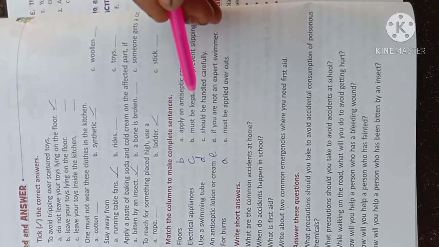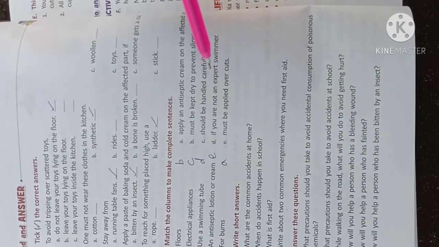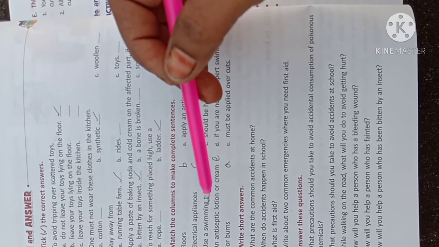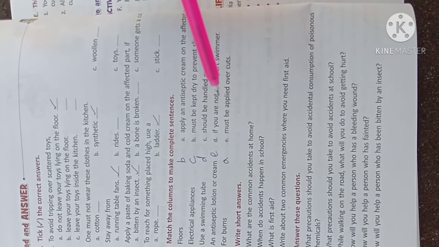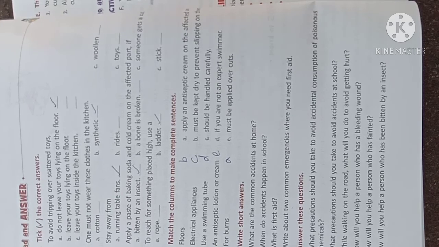Electric appliances should be handled carefully. Use a swimming tube if you are not an expert swimmer. An antiseptic lotion or cream must be applied over cuts. For burns, apply an antiseptic cream on the affected area.